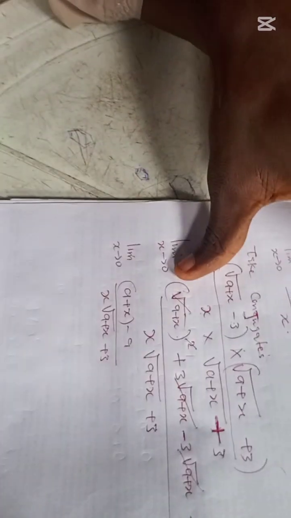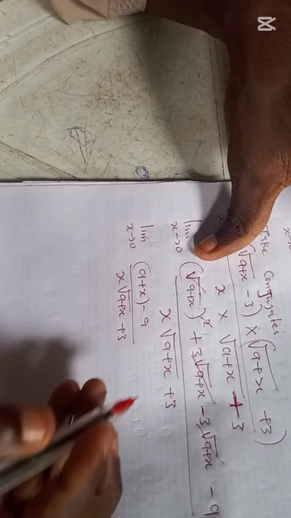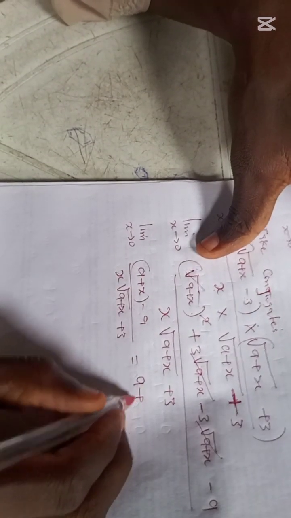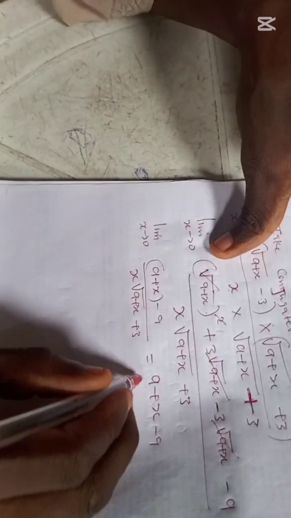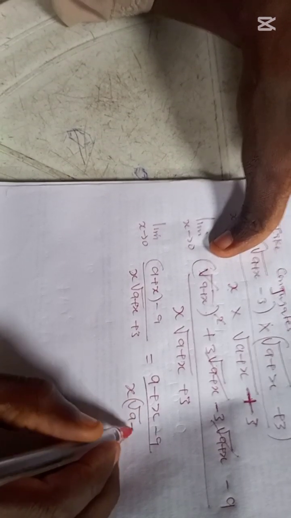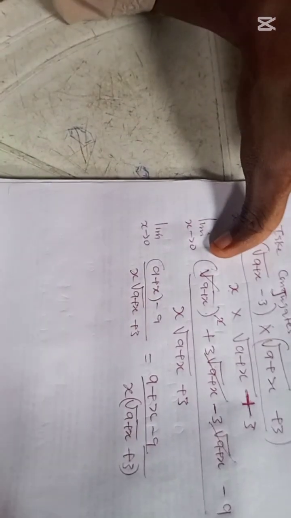This is what I have here. Let me just rewrite this to have 9 plus x minus 9 here, all over x times root 9 plus x, then plus 3.